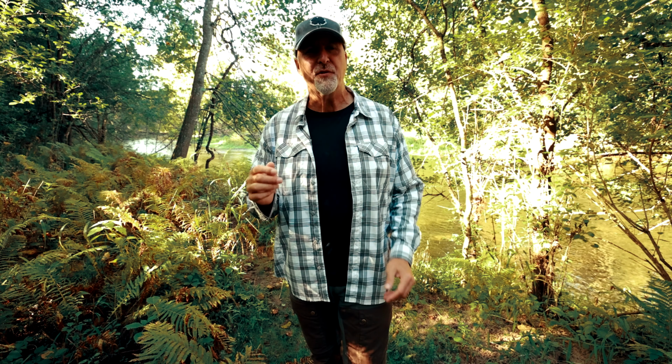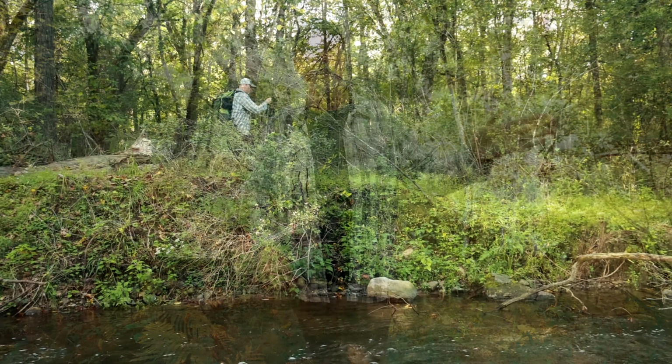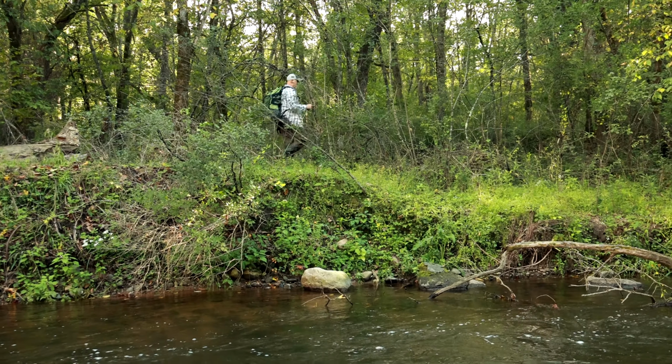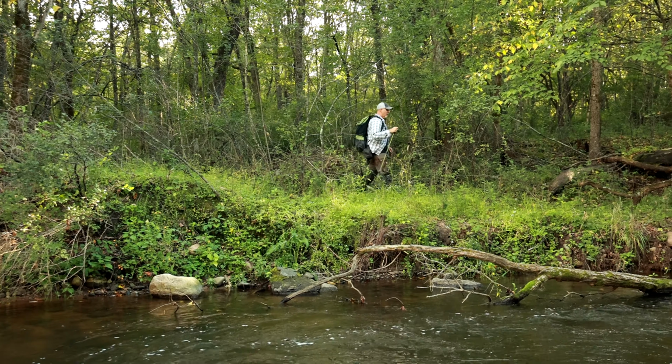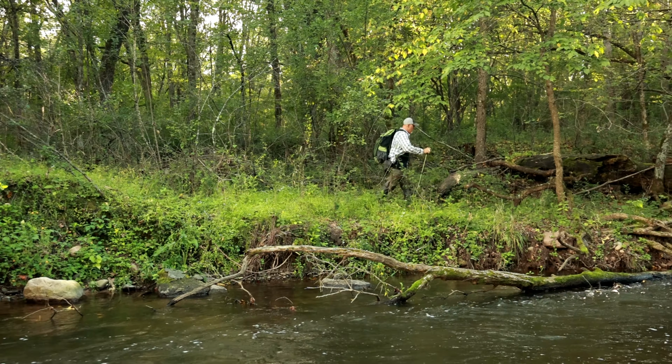And remember this, when you're going upstream and you're off the trail and in the woods, stay as close to the stream as you can because you don't want to get too far out and get disoriented or maybe even lost. Now the next thing to consider is, what are you wearing on your feet?